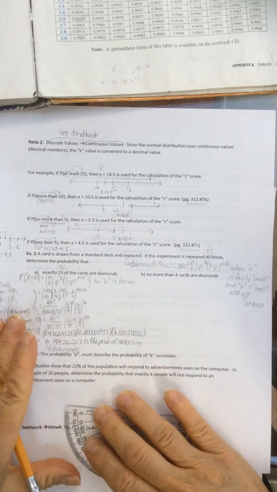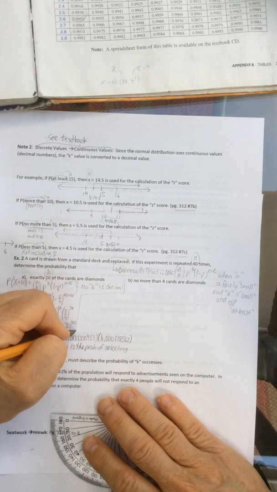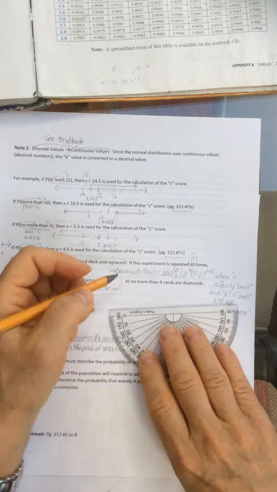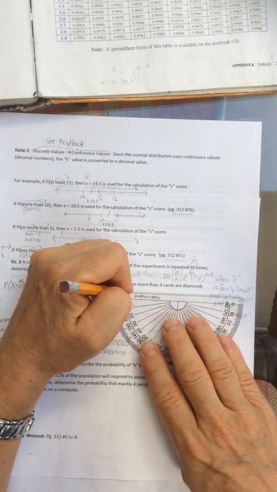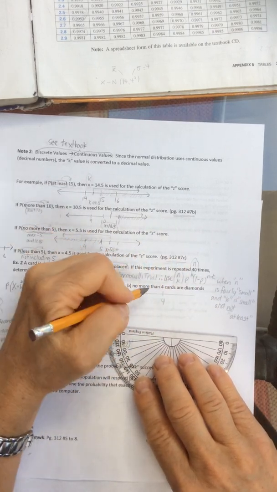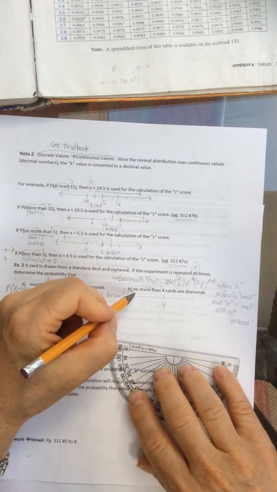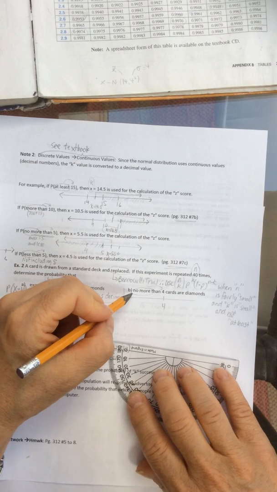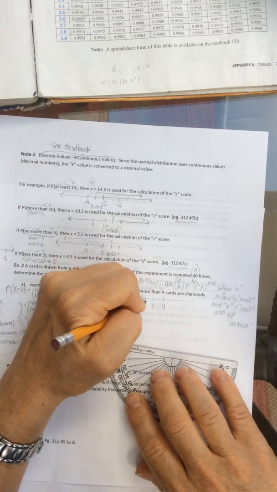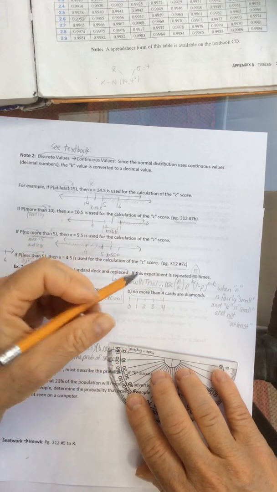Alrighty. So no more than 4 cards are diamonds. If I want to know the probability that no more than 4 cards are diamonds, I have to consider all of these values.